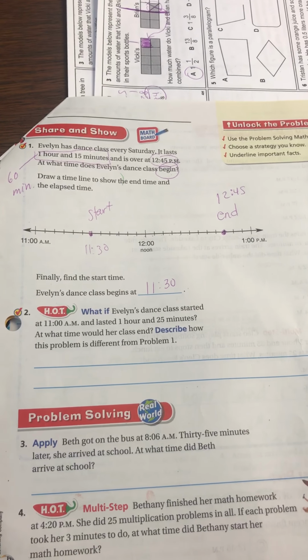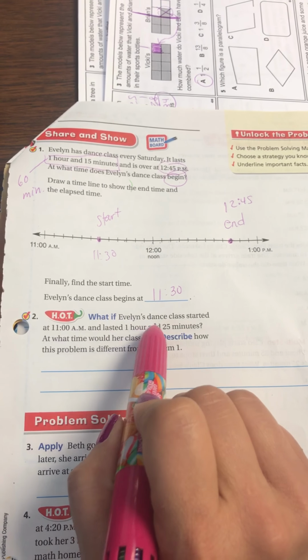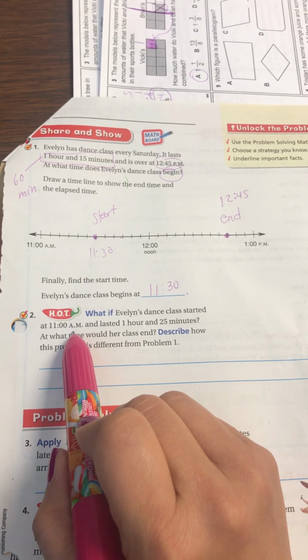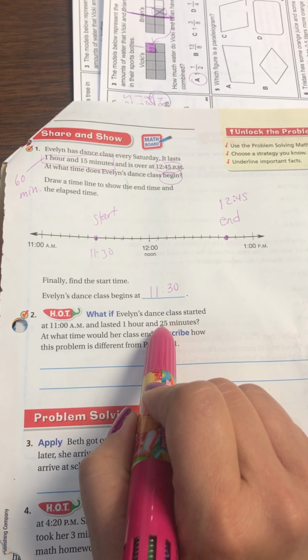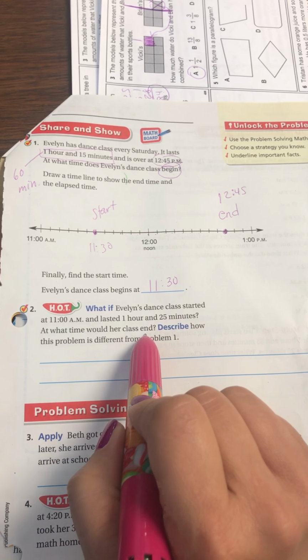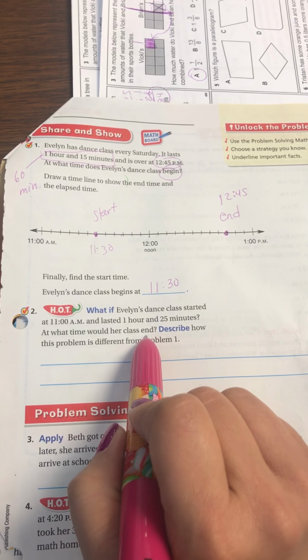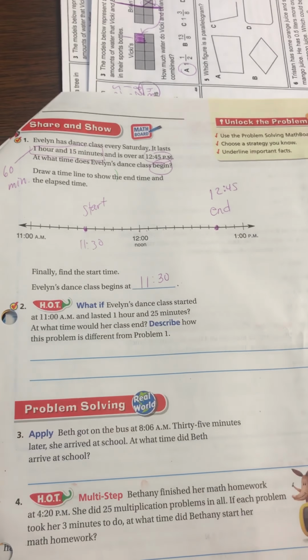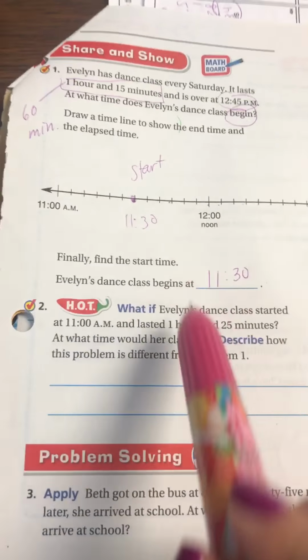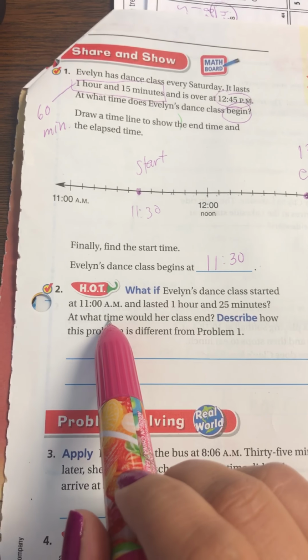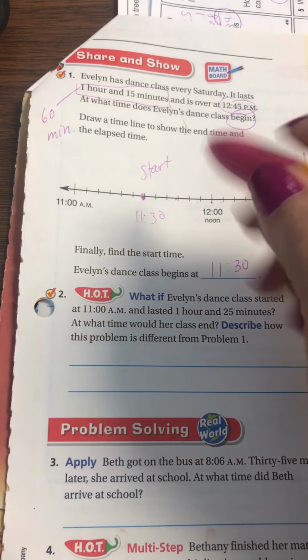Let's look at number 2. What if her dance class started at 11 o'clock and lasted 1 hour and 25 minutes? At what time would her class end? And how is this problem different from problem 1? Okay, so let's look at the I need statement again. I need to find at what time would her class end.